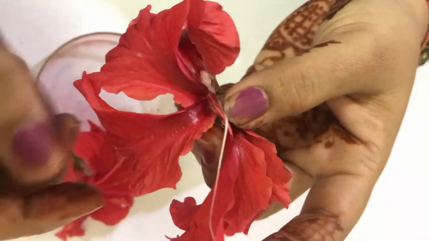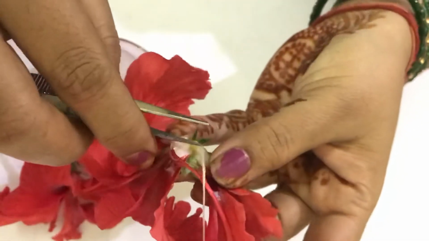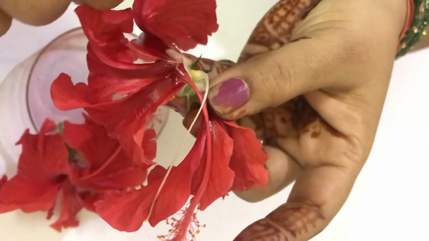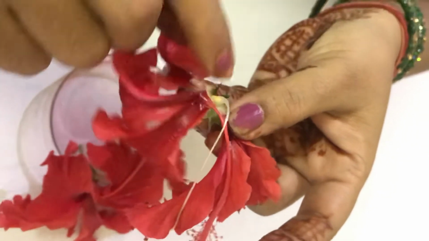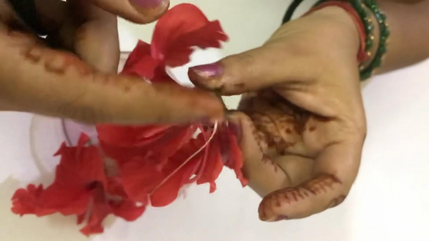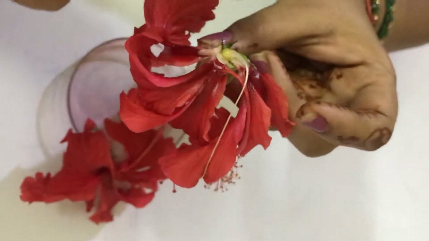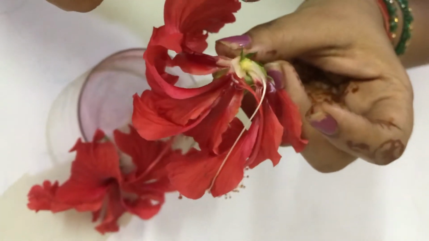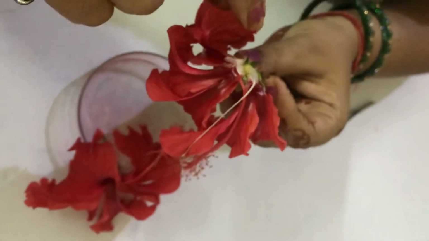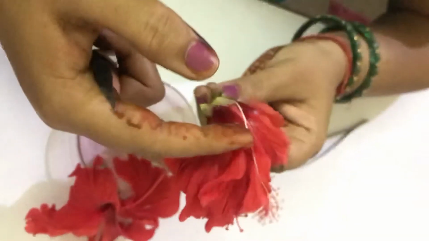If we cut the ovary, there are five locules, so it is pentalocular. Placentation will be studied in the next experiment when we cut a section of the ovary. The placentation is axile, as the ovules are located at the axis. This is about the floral details.